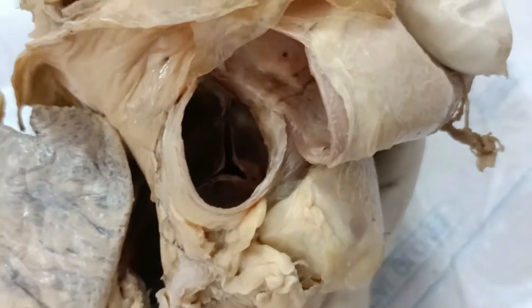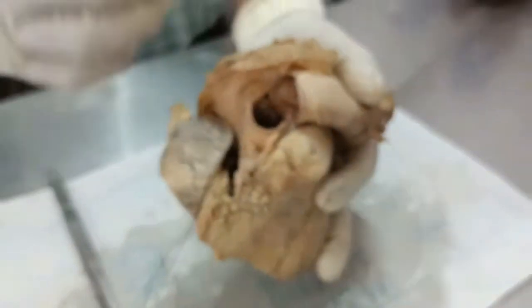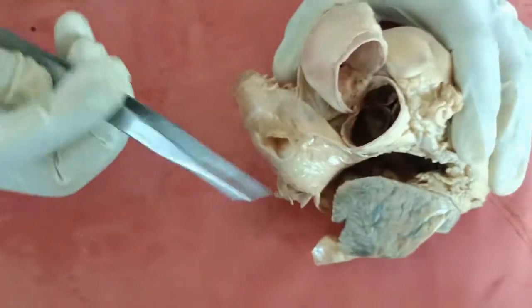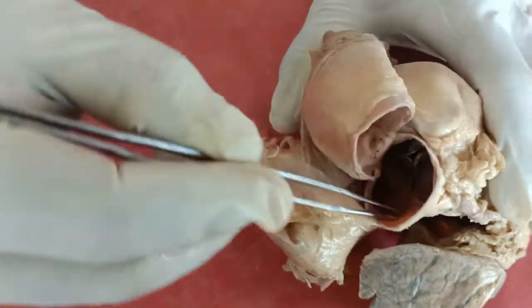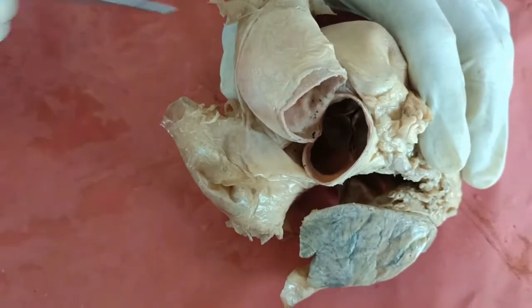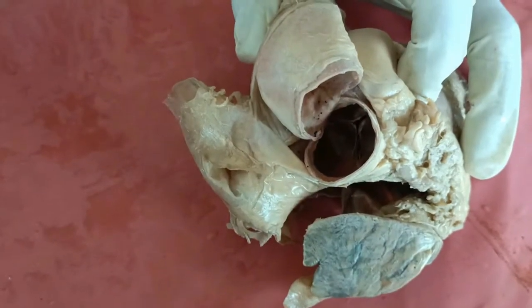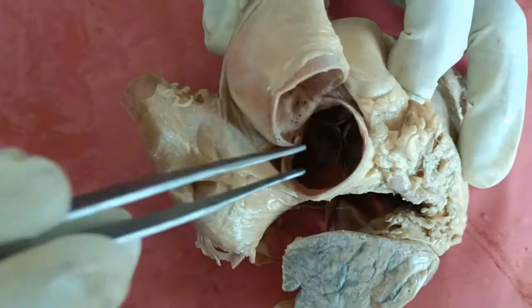Just above these valves, you can see some dilatation. That dilatation is what we call the aortic sinus. From that aortic sinus only, the right coronary artery and left coronary artery are arising.